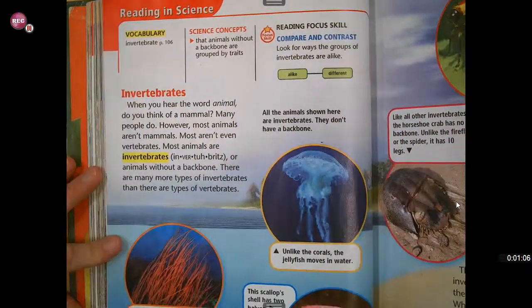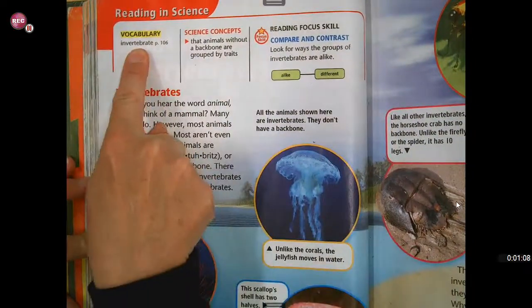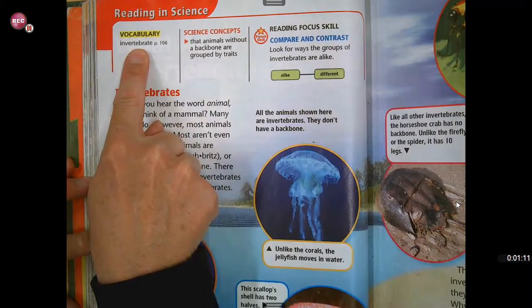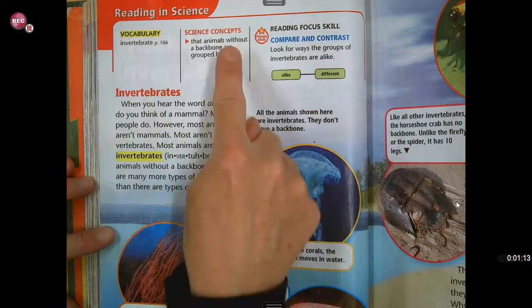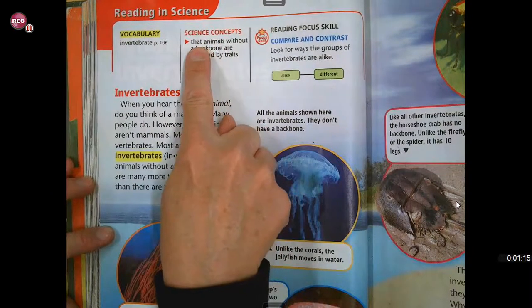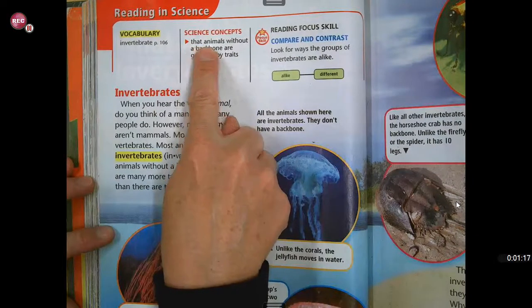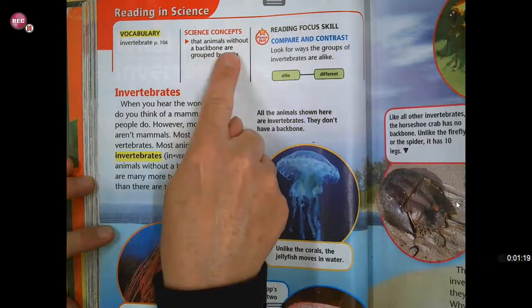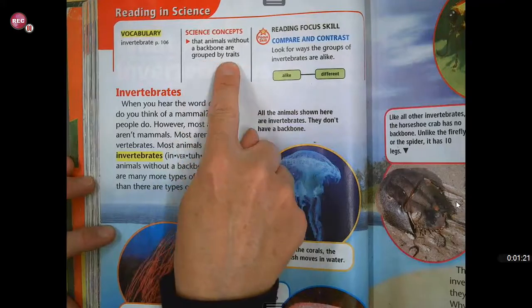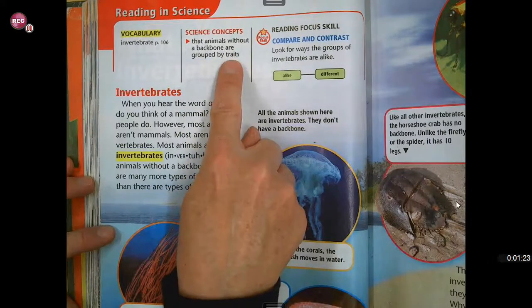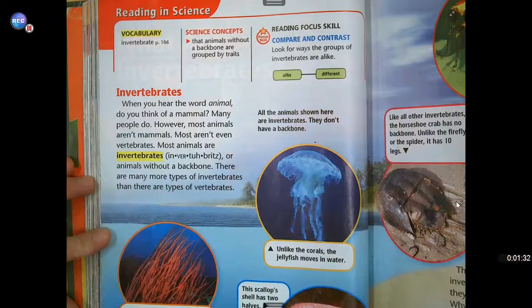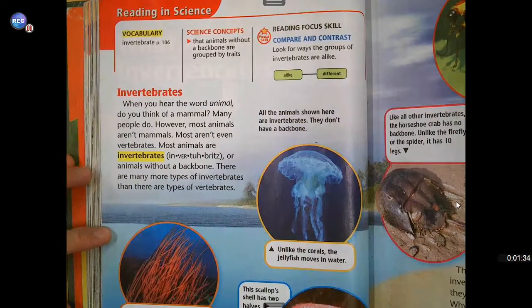Okay, let's look at page 106. Your vocabulary that we're going to be focusing on today is the word invertebrate. And the science concept is invertebrates are animals without a backbone, and they are grouped by traits. Remember traits? We used that word when we were talking about the different types of animals with backbones, the vertebrates. Those are characteristics of that group. So we'll learn about the traits.